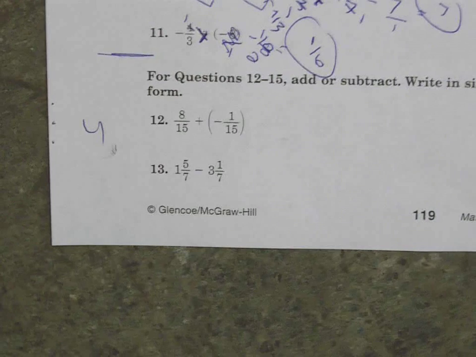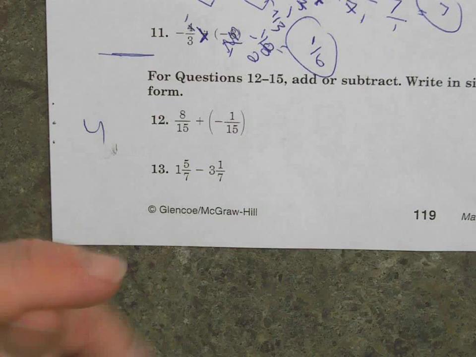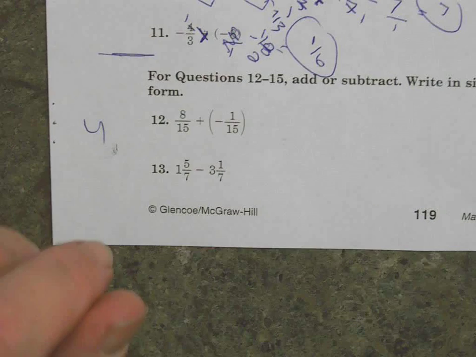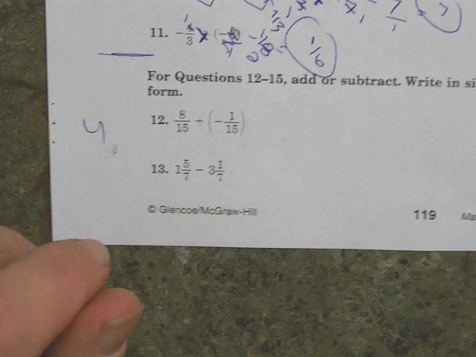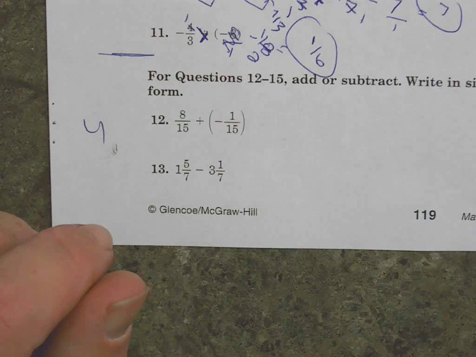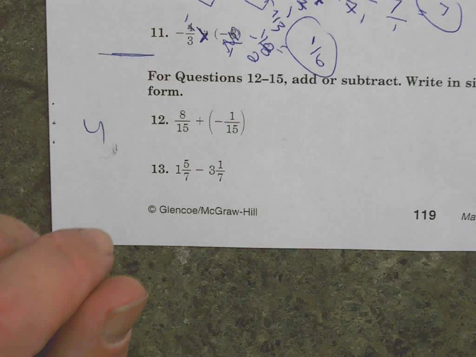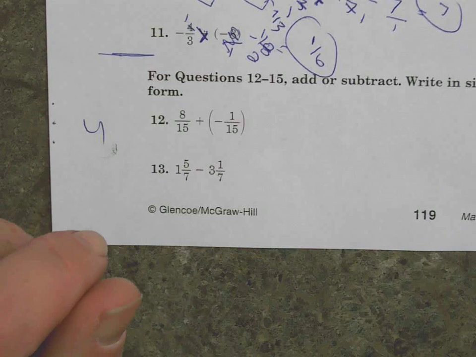Okay, question 12. 8/15 plus a negative 1/15. When I add and subtract, who can raise their hand and tell me, when I add and subtract fractions, what do I have to have? Come on, somebody else there that knows this. I need someone to raise their hand, though.